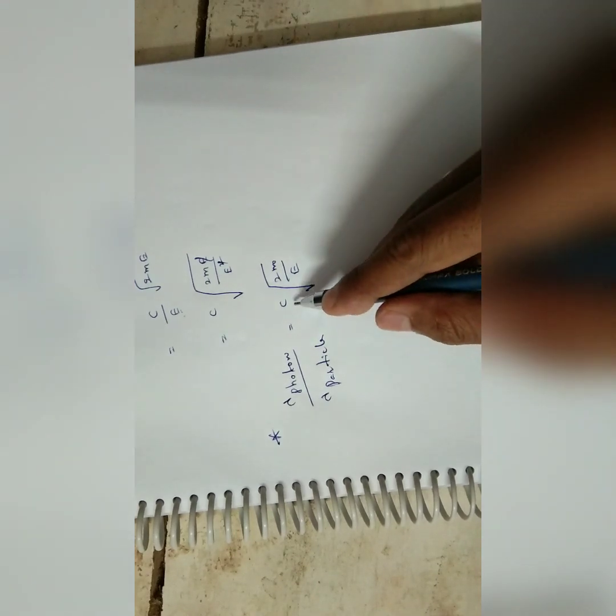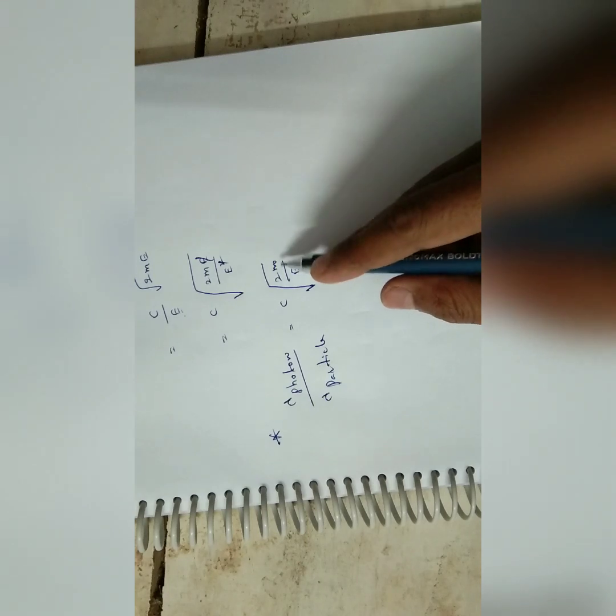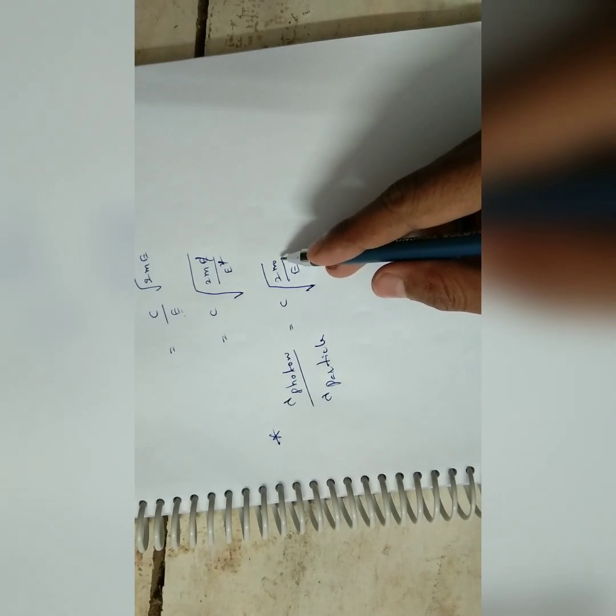Remember this: for the de Broglie wavelengths of the photon and of the particle, if you take the ratio, lambda photon by lambda particle is equal to C into root over 2m by E. Here C is the speed of light, E is the energy of the photon, and m is the mass of the charged particle.